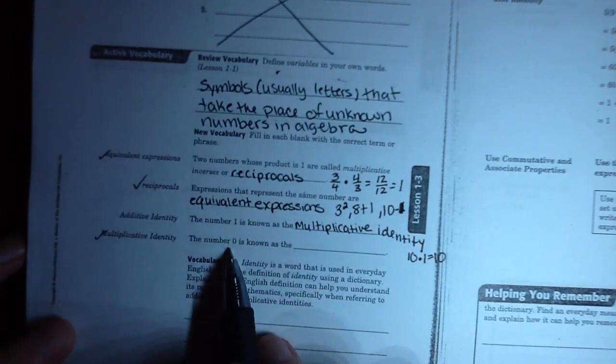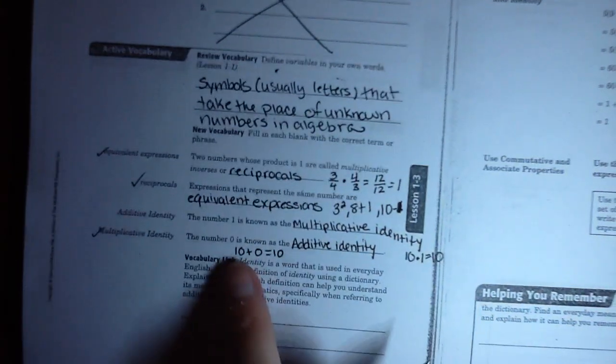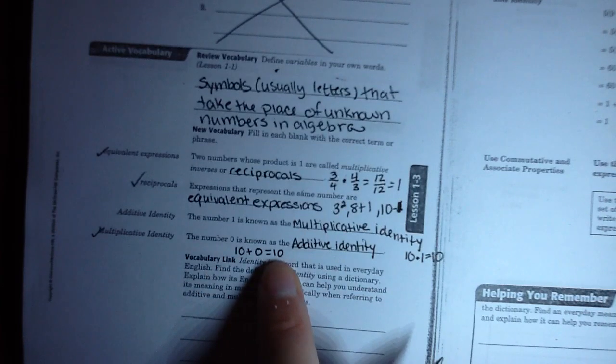It doesn't change its identity. Similarly, the number 0 is known as the additive identity. So when you add 0 to any number, that number keeps its identity. So for example, 10 plus 0 is 10. We didn't change that 10. It was 10 on this side and it's 10 on this side.